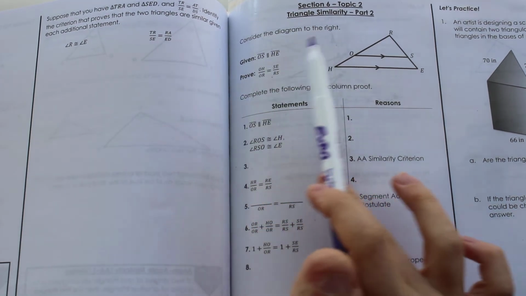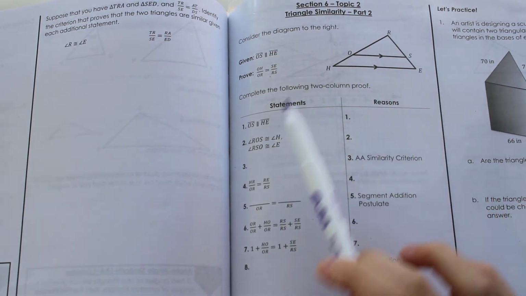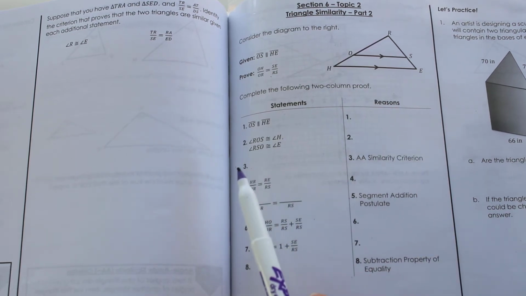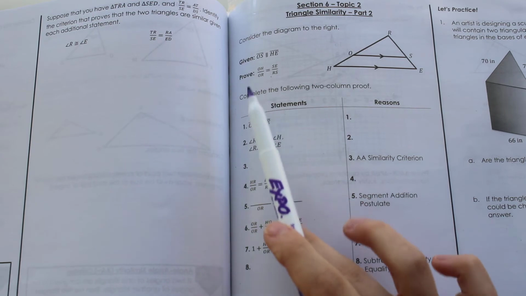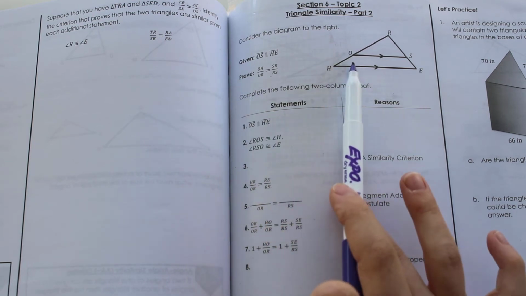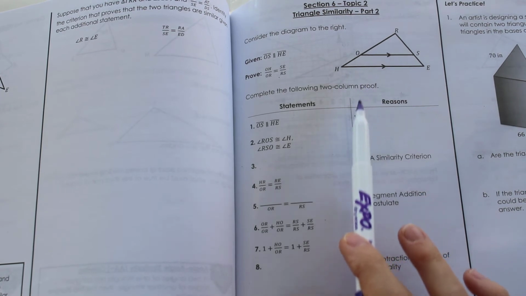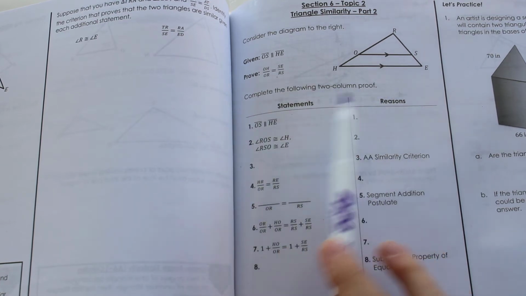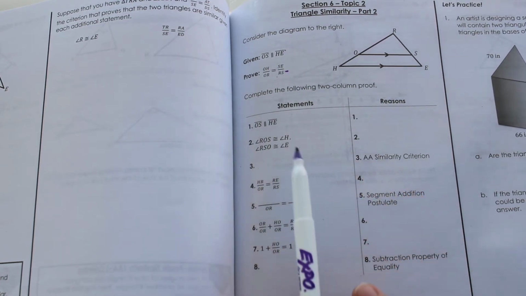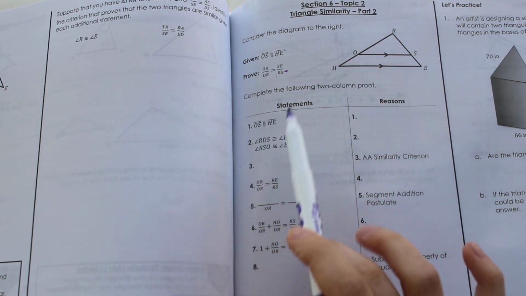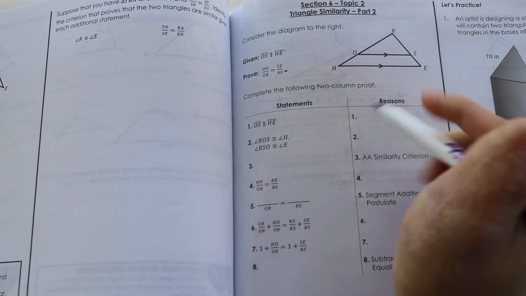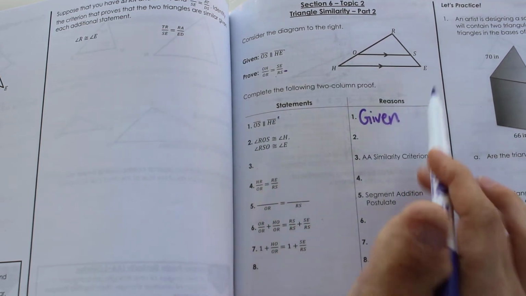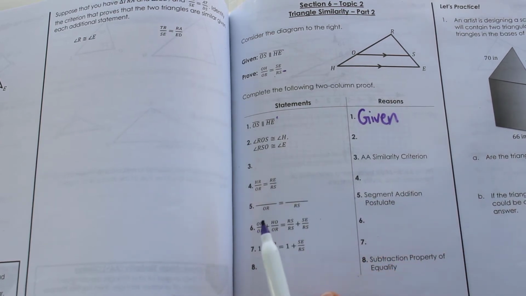Okay, so we want to consider the following diagram here. And we're given that segment OS is parallel to segment HE. And they want us to prove that OH over OR is equal to SE over RS. So we want to complete the following proof to go from here to here. So the first statement is that OS is parallel to HE. Usually our first statement and our first reason are almost always the same. We write down exactly what we're given and the reason for that is given. It's the easiest one.